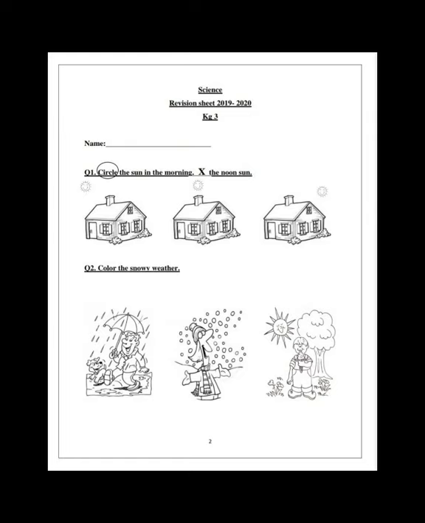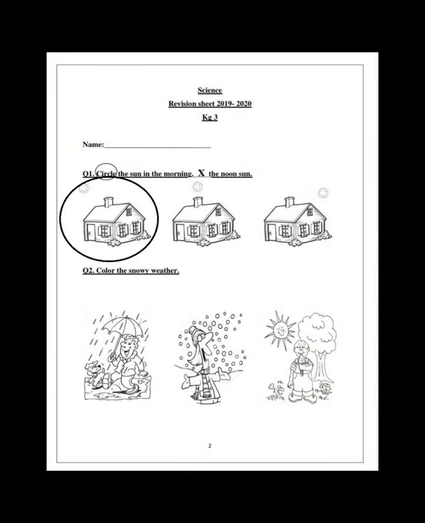Very good. Well done, guys. This one is the correct answer. Now we have to cross the noon sun. So just think, when it's midday or the noon, where is the sun? Yes, you are right.